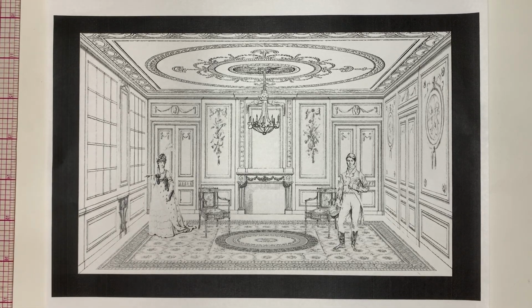Hey, Intro to Designers. This is Jason, and I'm gonna talk through what your next step is with this perspective sketch. The next step is to add some lighting looks to your perspective sketch, and I'm gonna show you how to do that.